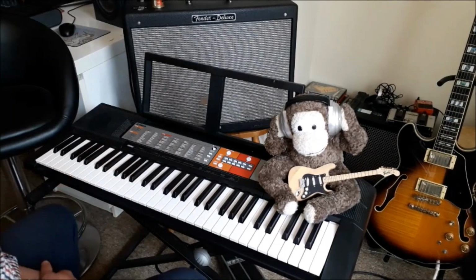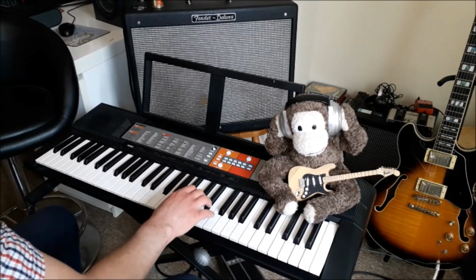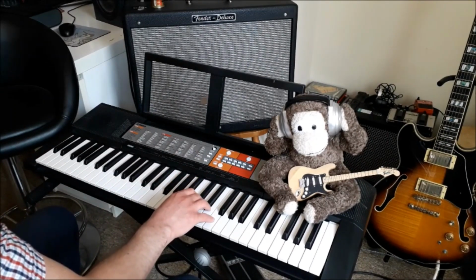Let's talk about chord 7. Chord 7's a bit strange. We call it a diminished triad.